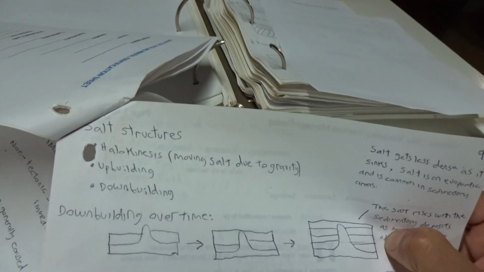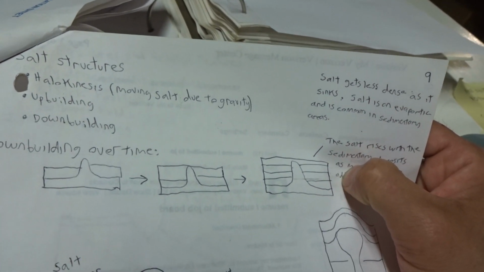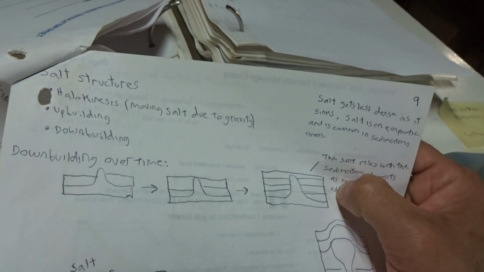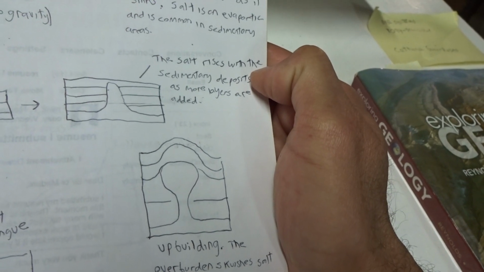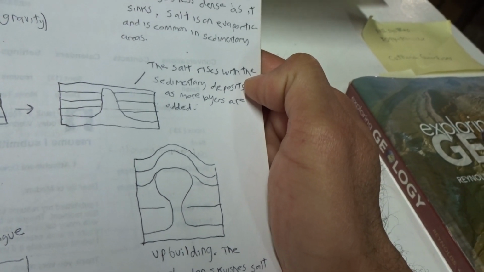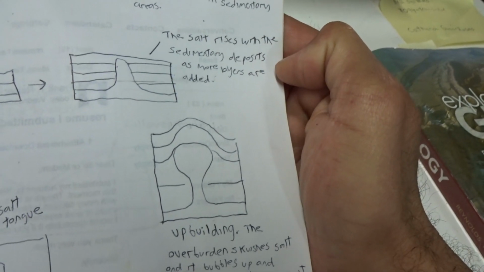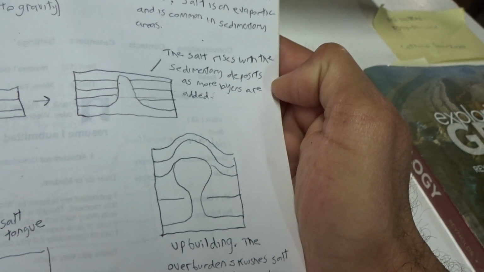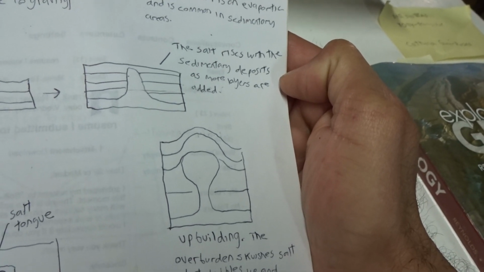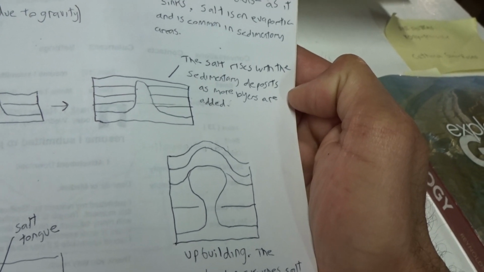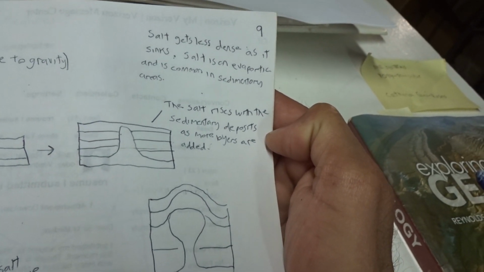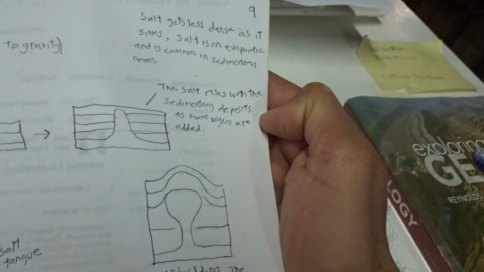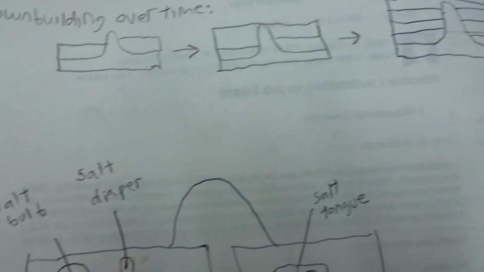We have salt structures, halokinesis, moving salt due to gravity. We have upbuilding and downbuilding. In upbuilding, salt gets less dense as it sinks. Salt is an evaporite and is common in sedimentary areas. The salt rises above the beds that have been laid above it with the sedimentary deposits as more layers are added. So the salt never reaches the surface. This is called downbuilding, and we can see its progress over time.